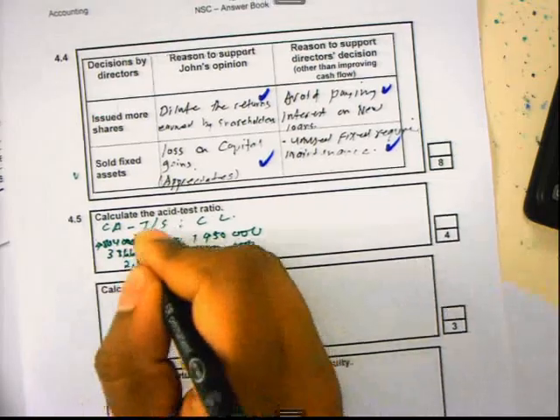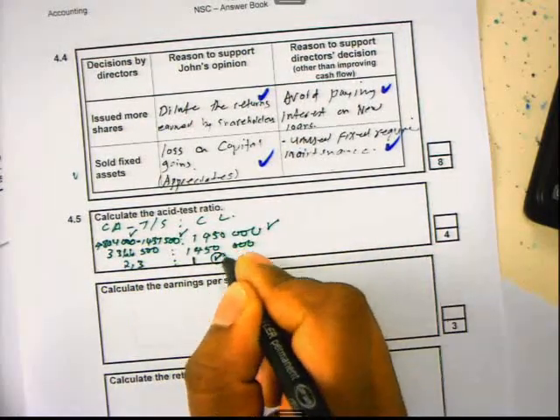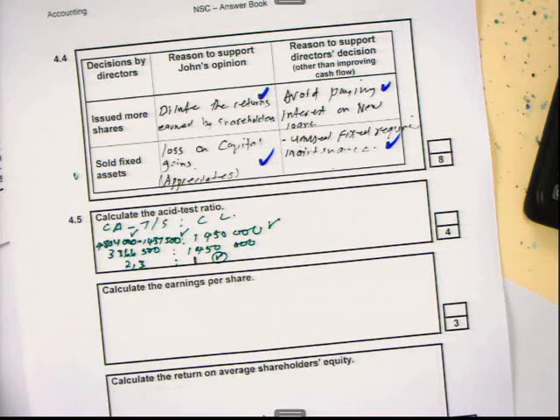Your answer will be 2,3:1. And the marks will be 1, 2, 3, and 4. That is how the marks are distributed. Right.